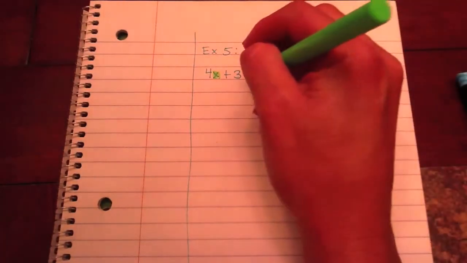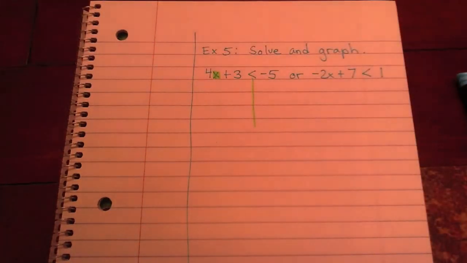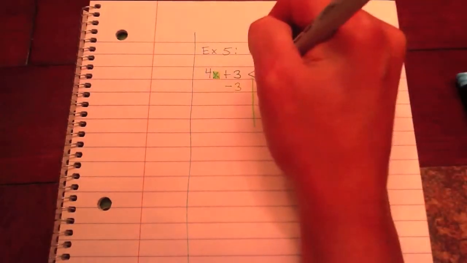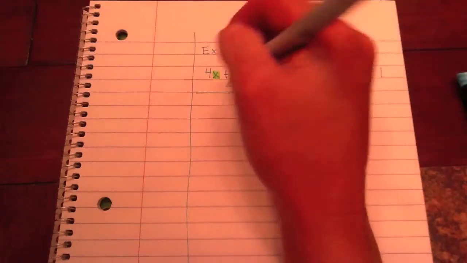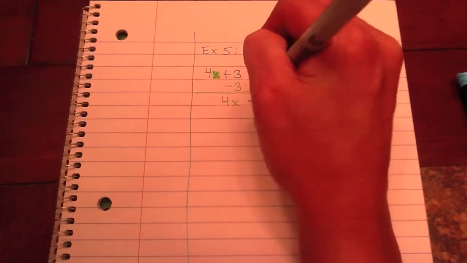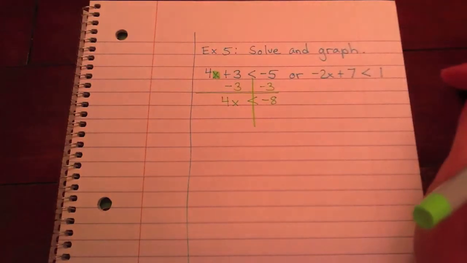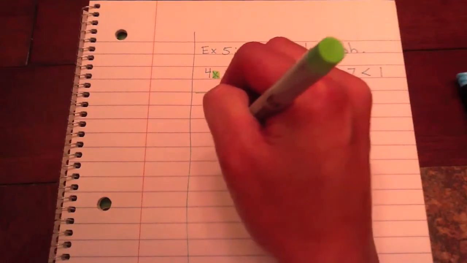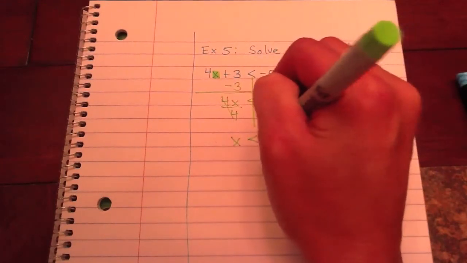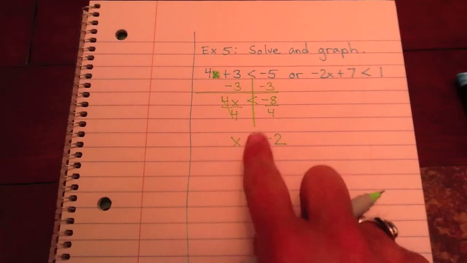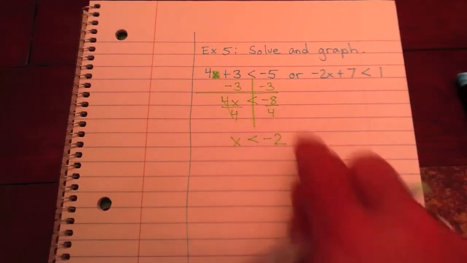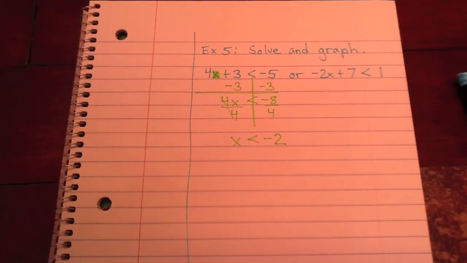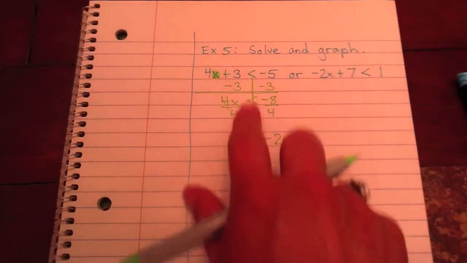So we're trying to isolate the variable here, draw our line, and then we're just going to follow those same steps. I'm going to go ahead and subtract 3 from both sides. I end up with 4x is less than a negative 8. Remember, you add those negatives. And then I'm going to isolate x by dividing by 4. And I end up with x is less than negative 2. I didn't flip my sign, even though I had a negative over here, because a negative didn't go across. It's the only time you flip it. So that's the first answer.